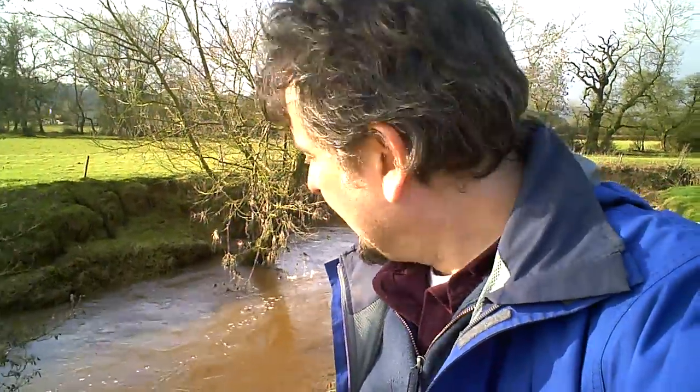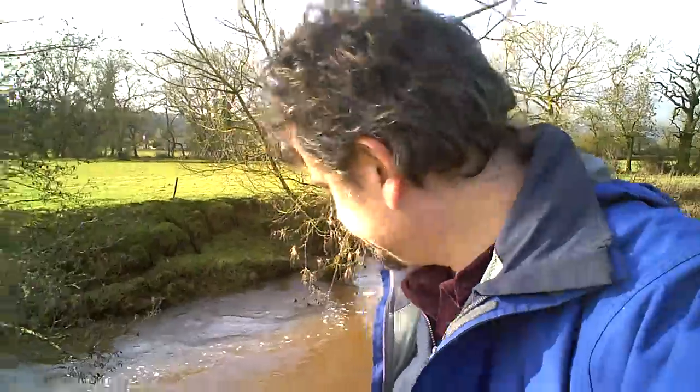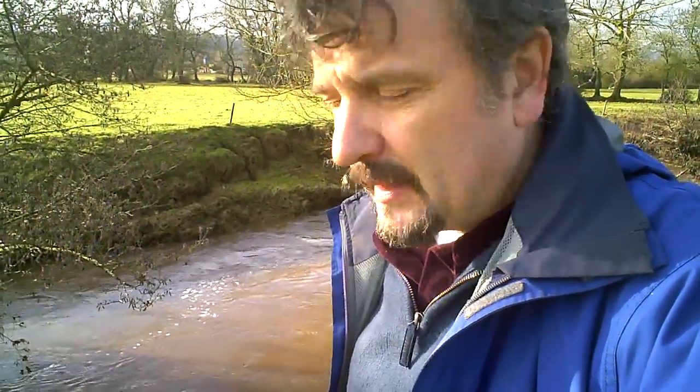I'm here on a lovely sunny day on the banks of a river in South Wales in the United Kingdom. Now this particular river has just been in flood in the last week or so. We had heavy rainfalls coupled with melting of quite a bit of snow that we had the previous week. Now you can see that the water is quite muddy with silt and clay in suspension.